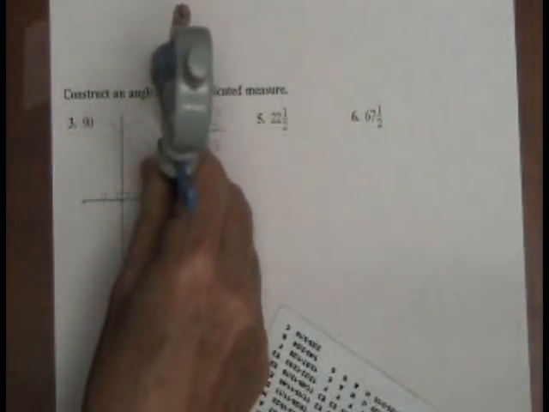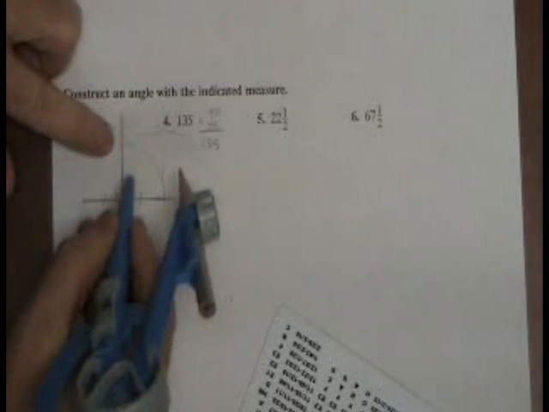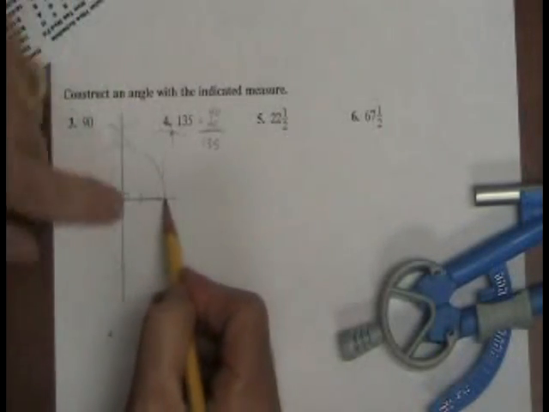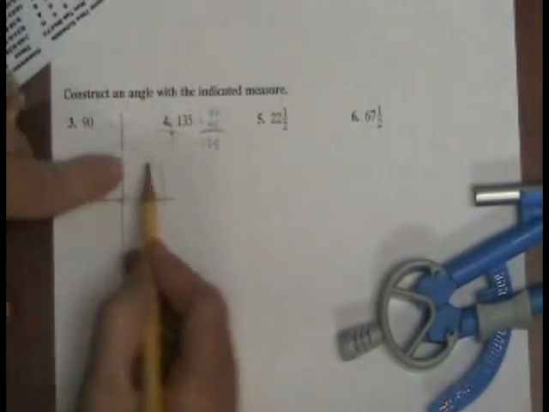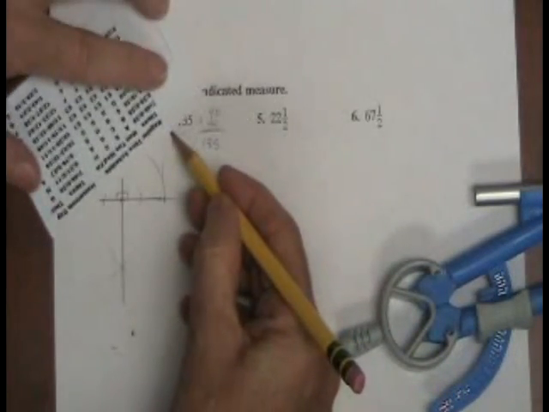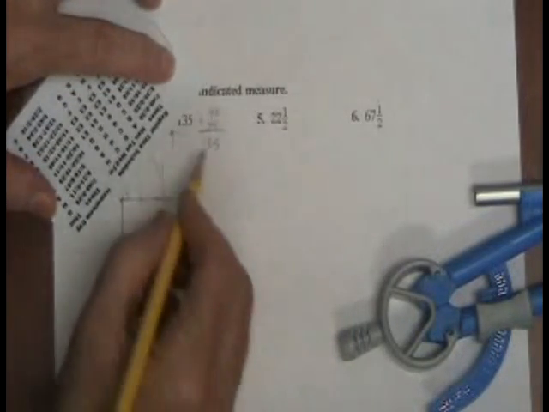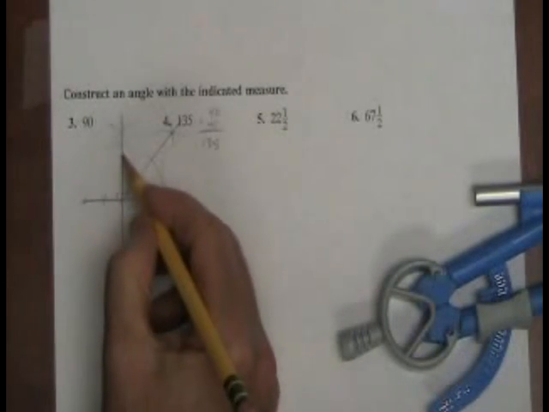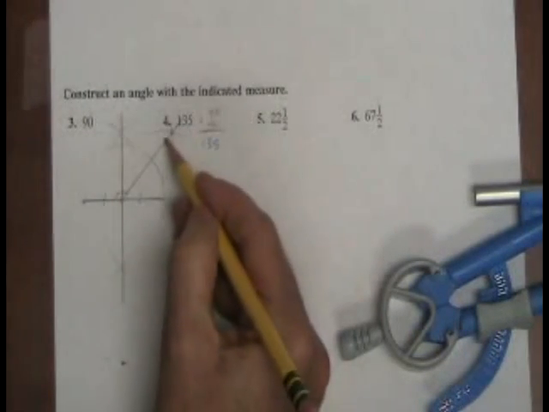So coming from this point, I'm going to do an arc. And then I'm going to come from this point and do an arc. All right, so here's that point out there where those two arcs intersect. Again, I came from this point and did an arc. Then I came from this point with that same measurement and did an arc. And that, along with the vertex, established the bisector.